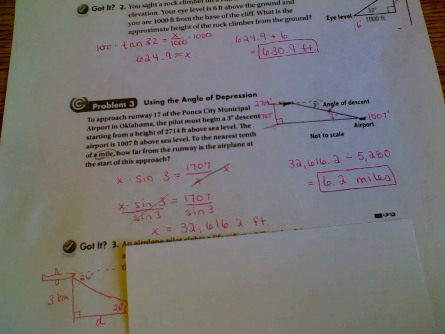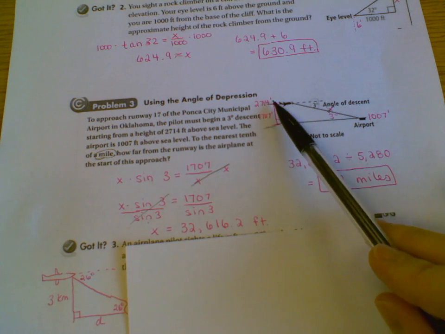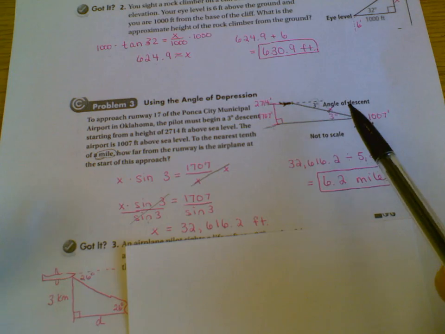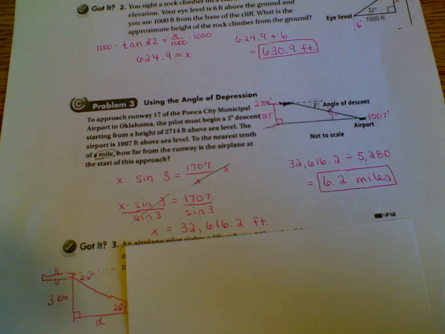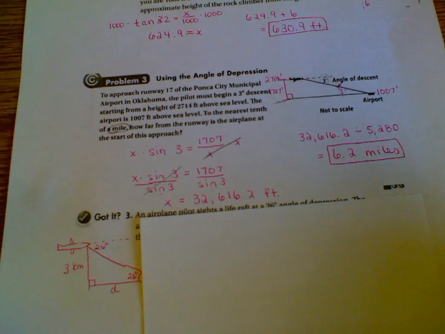Just an FYI, I may not necessarily give you quite advanced problems like this where you have to do so many calculations, but you will have problems like the got it question where you kind of have to set up the problem in a visual and then try and figure out how it correlates to an angle of depression or elevation. So why don't you pause the video and see if you can do the got it question.